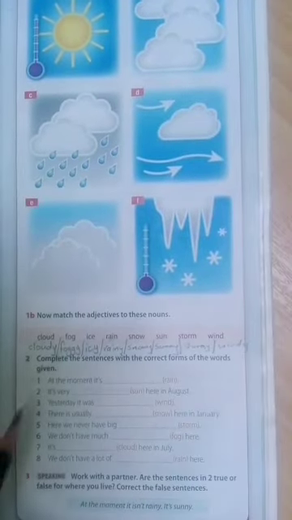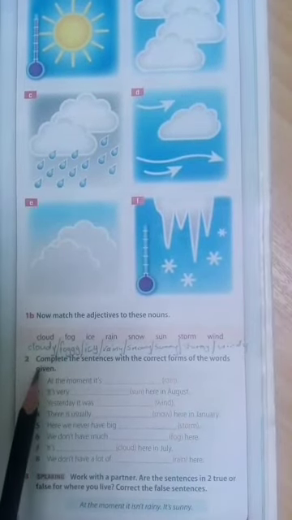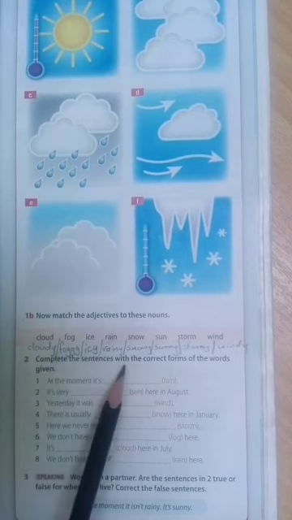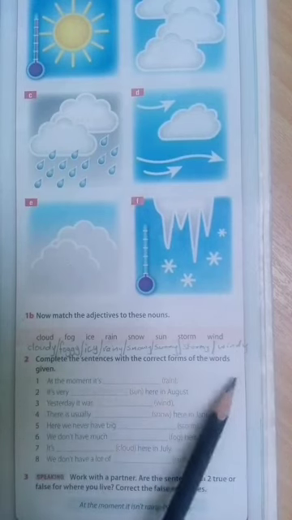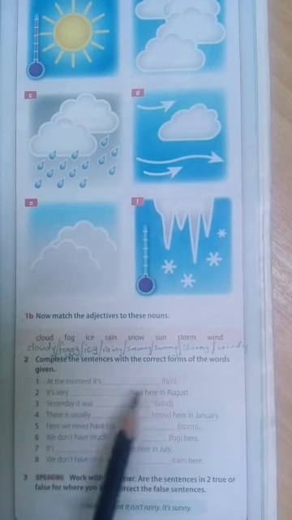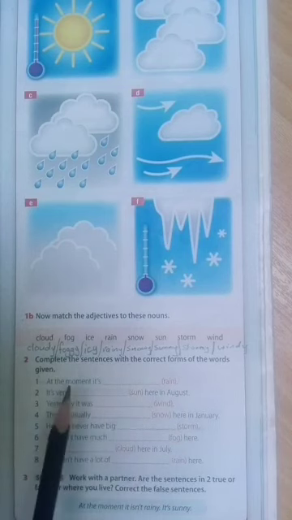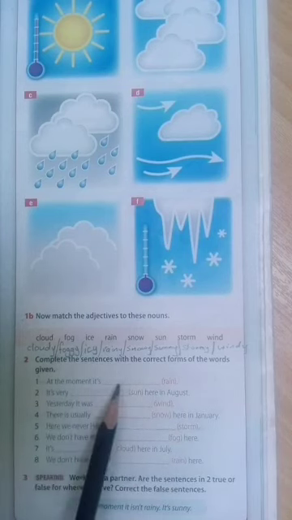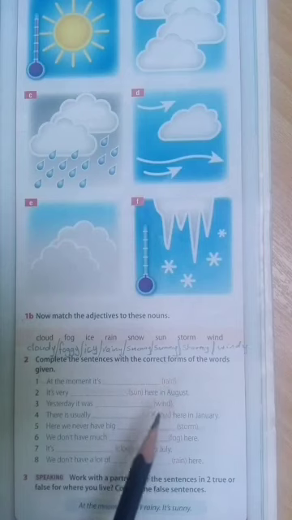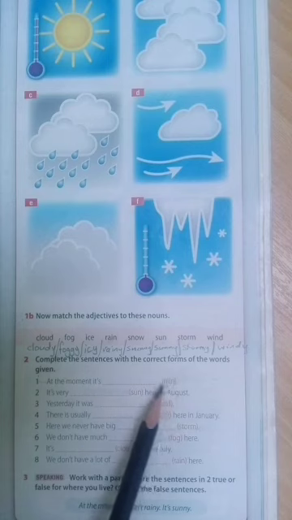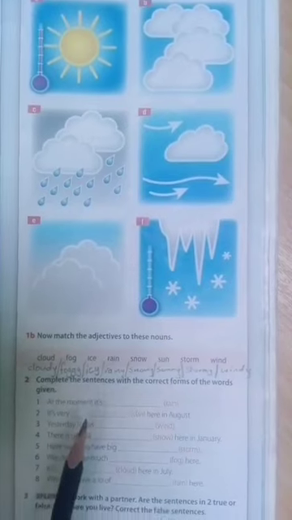Now let's go to exercise 2. Exercise 2 says, complete the sentences with the correct forms of the words given. We have words given here. We want to complete the sentence with the correct form. This means that these words, sometimes we will leave them as nouns and sometimes we will change them as what? As adjectives, according to what the sentence needs.